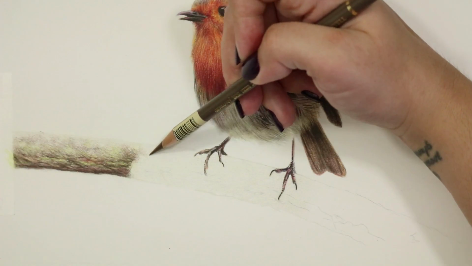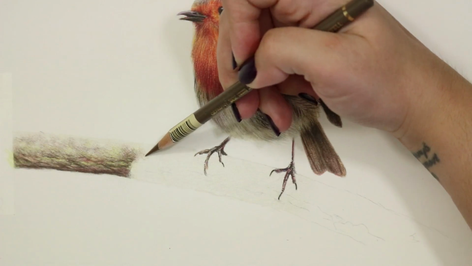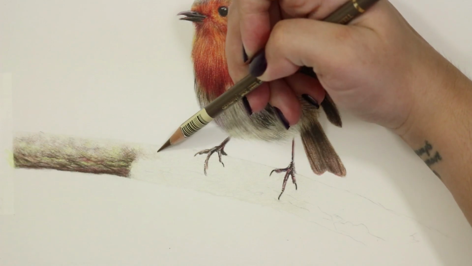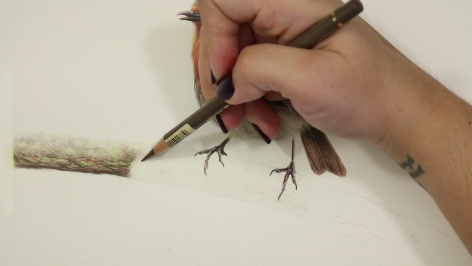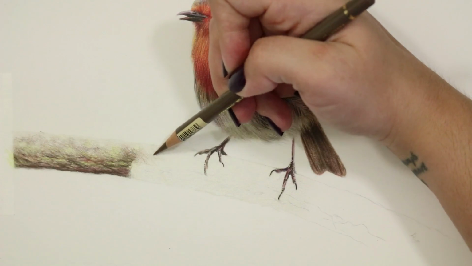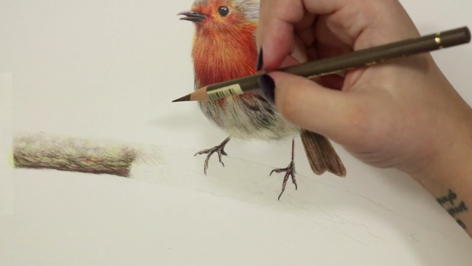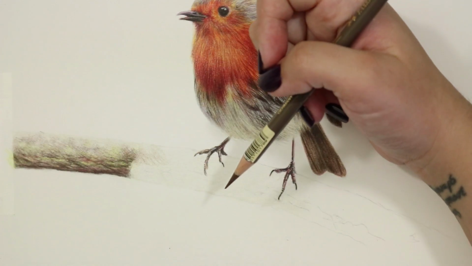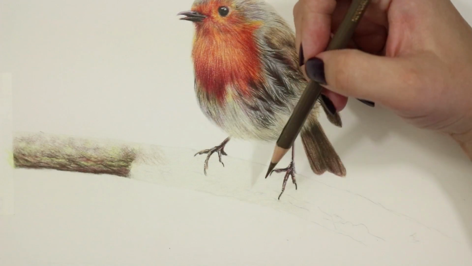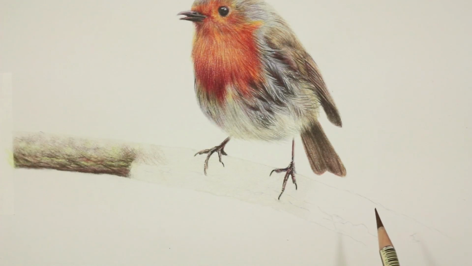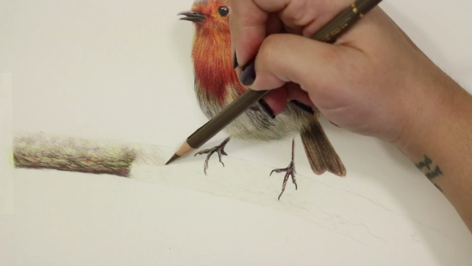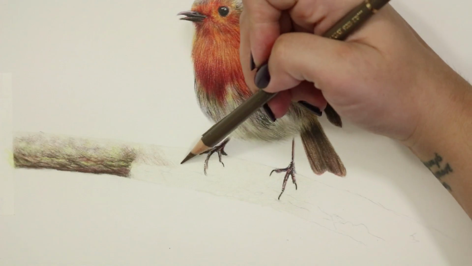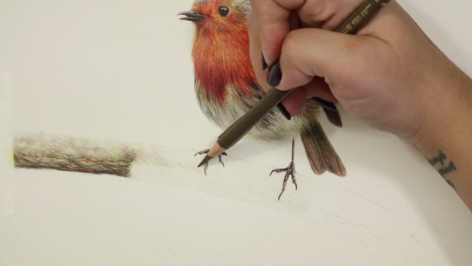I'm just going to use that circular motion and just leave areas of the warm grey one showing through on the top most section there. And as I said, as we come down towards this area of the branch, the texture tends to get a lot smoother as well, so we're going to be working more with the white to try and blend everything together, get a really nice smooth surface as we come more down towards the other side of the branch.